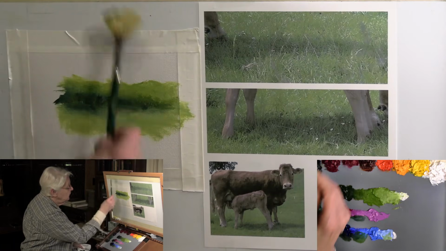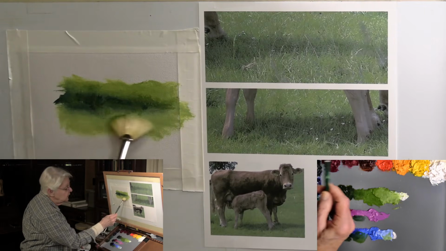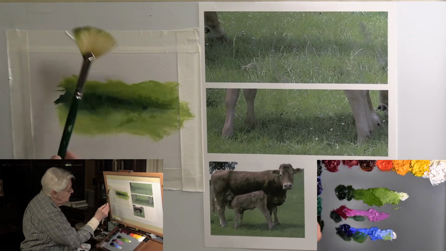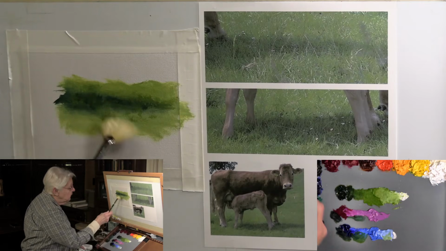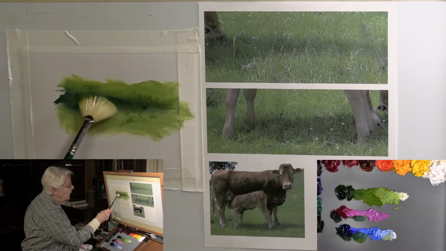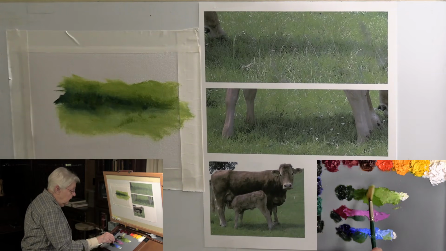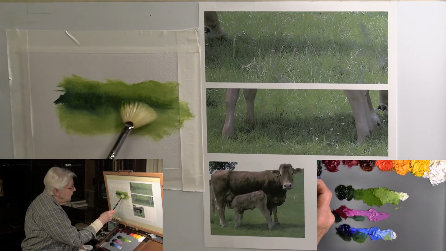And we're going to do this. We'll put a few little shadow areas here in the light. Because this light, this middle value on top of this dark, will translate as exactly what you're seeing, the transparency that you're seeing in the grass.